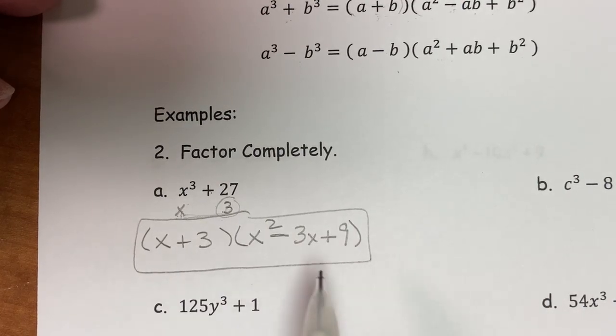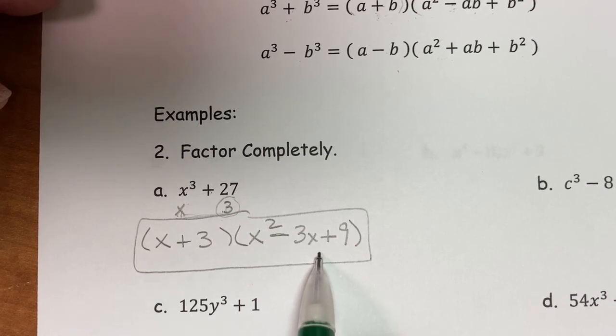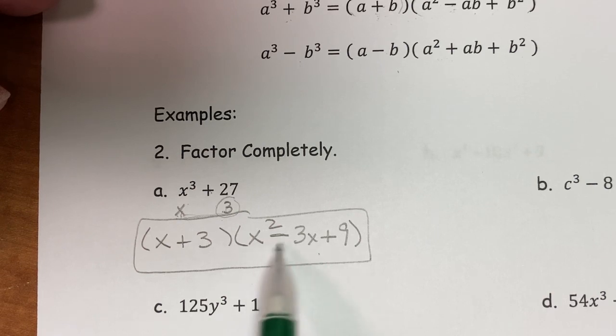And the good news is you never have to check to see if this was prime, because I am promising you, if you have factored by either doing a difference or a sum of cubes, the trinomial will never factor any further.